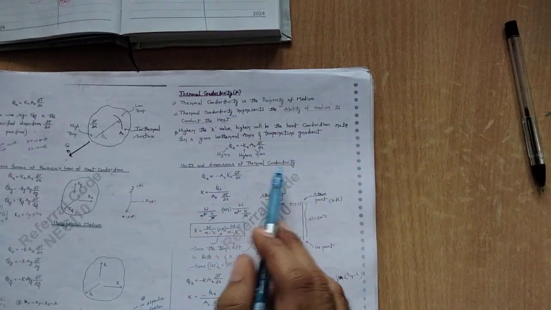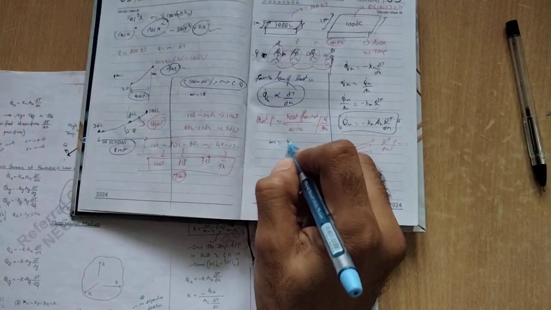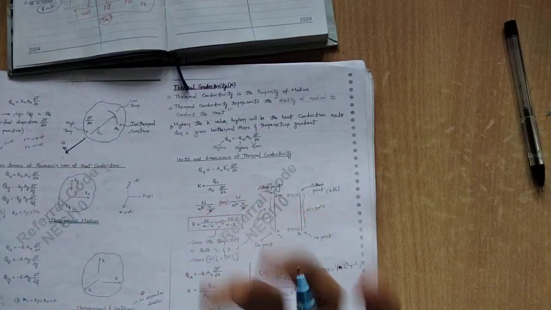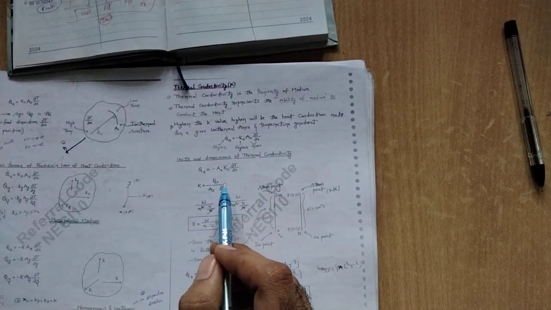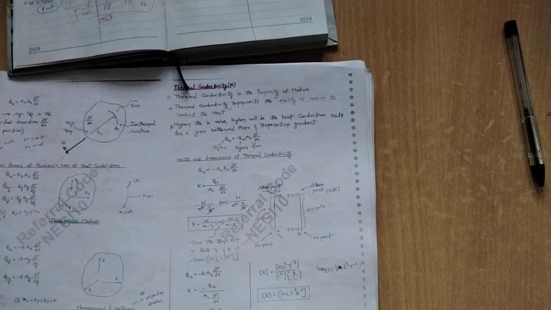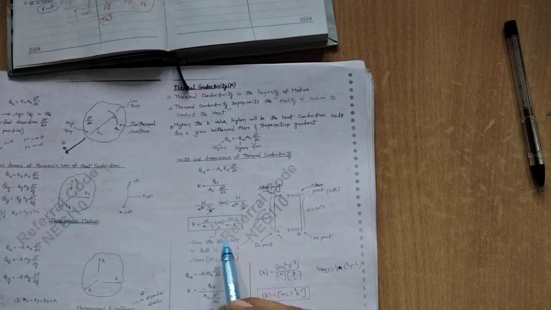Okay, units and dimensions of thermal conductivity. You can see Q dot is this. So what is the value of K? This is a basic thing. K equals watt per meter degree Celsius. Again, what is Q? Q is in W, area is meter square, and temperature is degree Celsius, and dx is in meter. Cancel and we get the answer.